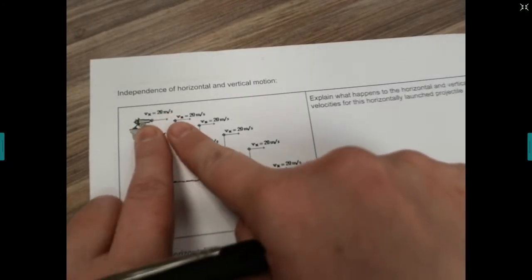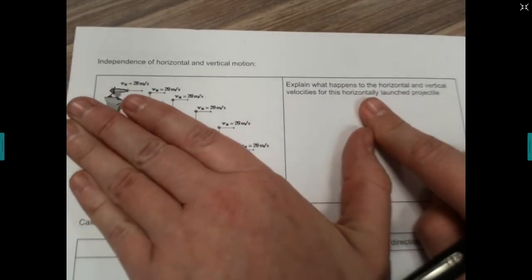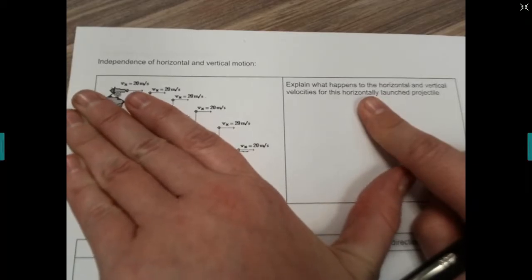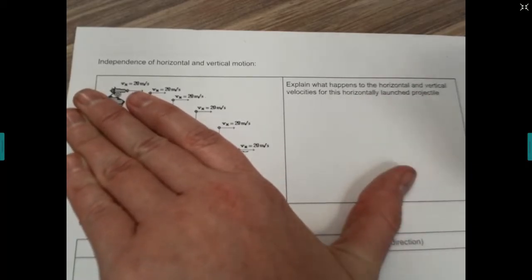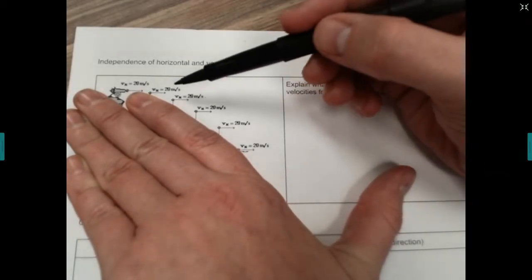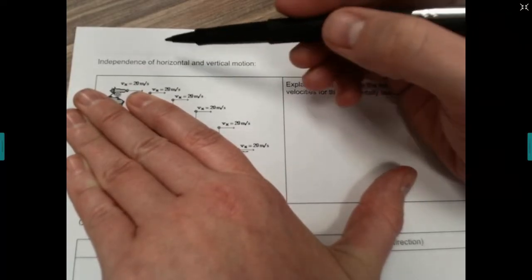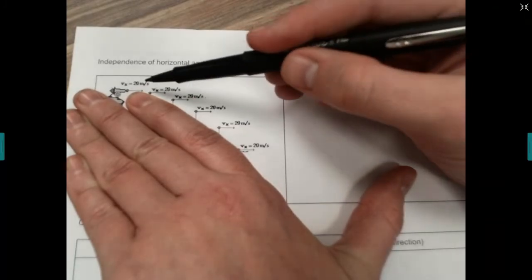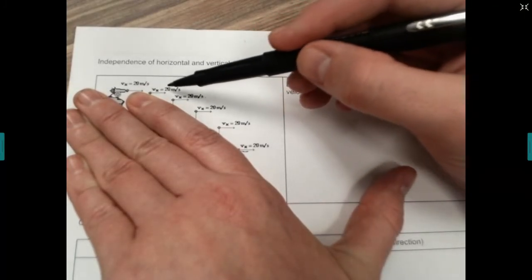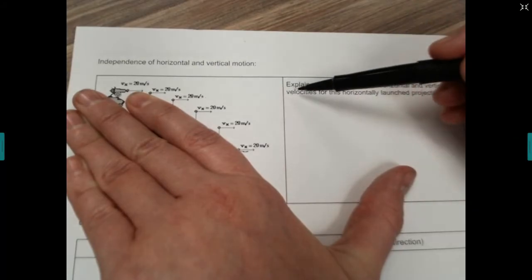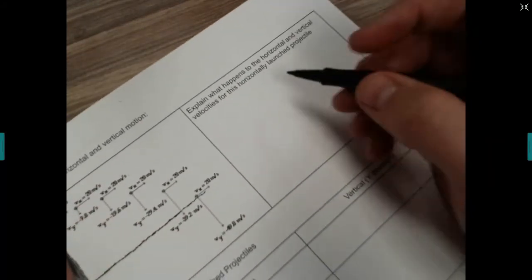And if you just focus on the parts of the motion that are the horizontal, right? If I just cover up all of these vertical ones and we only look at the horizontal, you'll notice that it's always 20 meters per second, okay? So the fact that this thing is also falling down doesn't change anything about the fact that horizontally the ball is moving to the side at 20 meters per second.